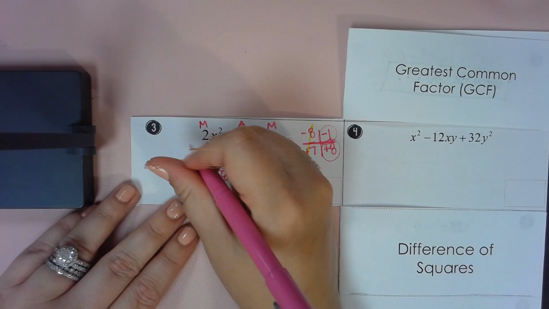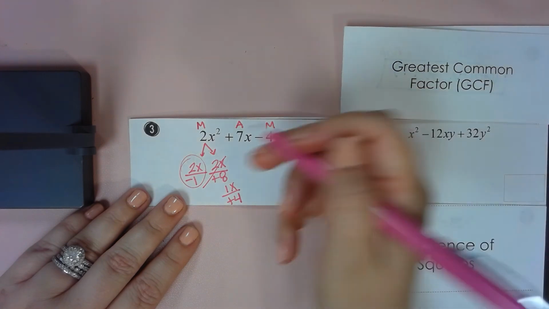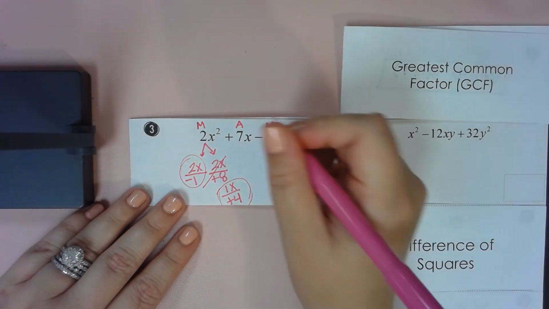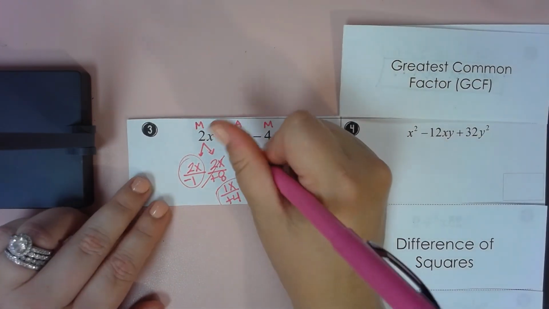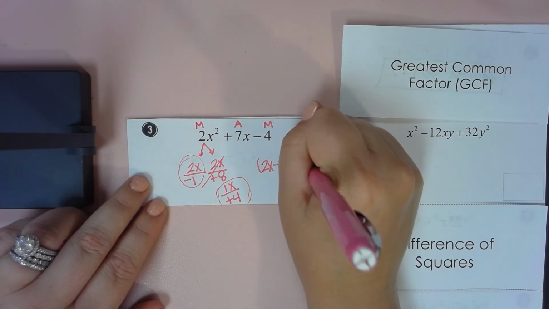This one simplifies, so that's going to simplify to 1x over positive 4. So now I can take this one and write it in parentheses as well. So that means my 2 binomials that I get are 2x minus 1 and x plus 4.